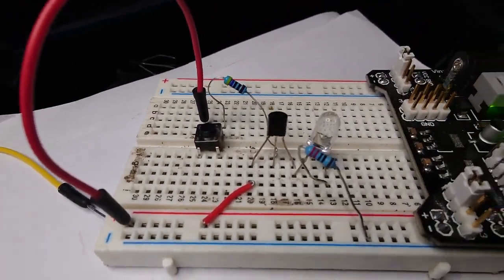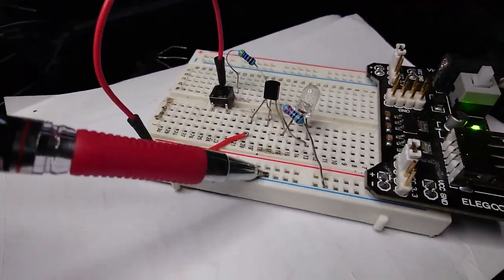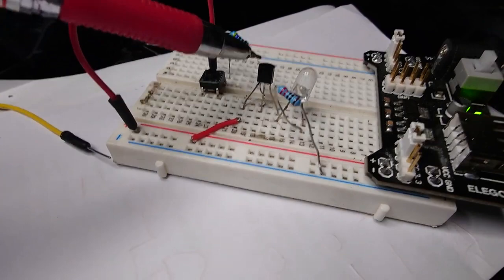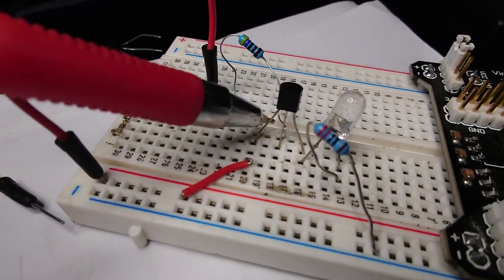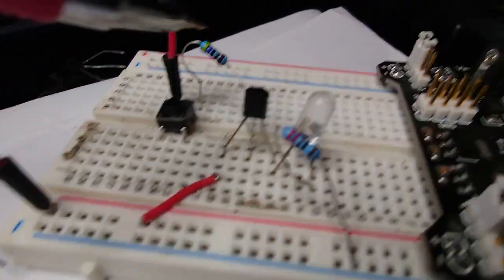So we're going to continue talking about these little black fellows here that are called transistors.